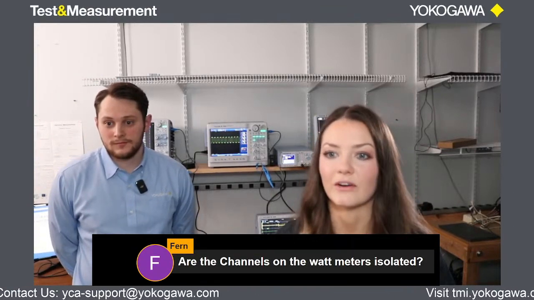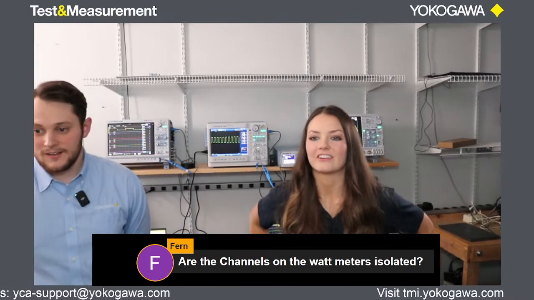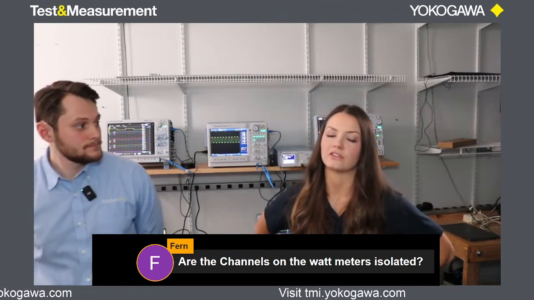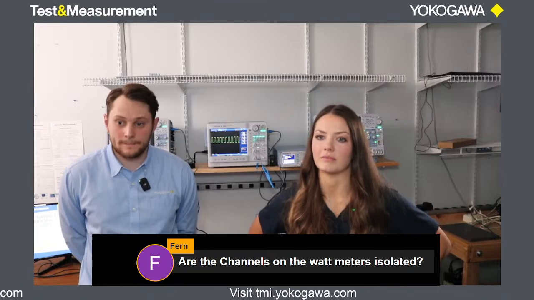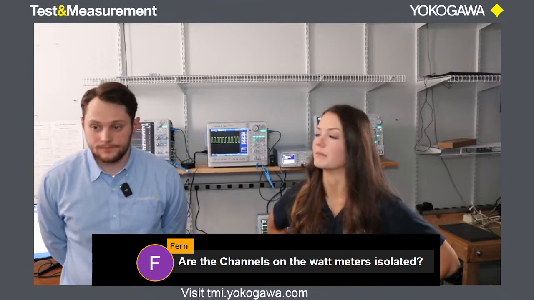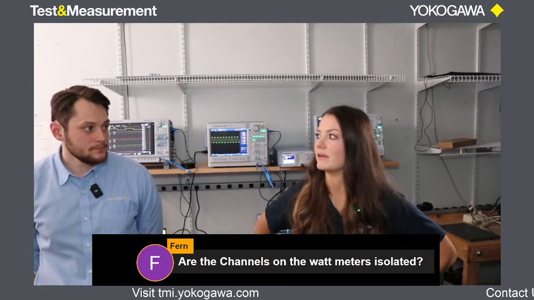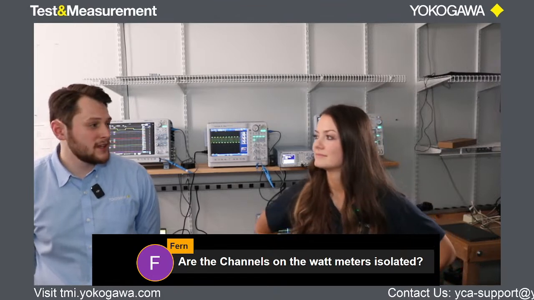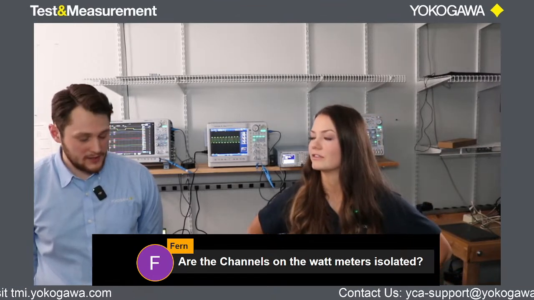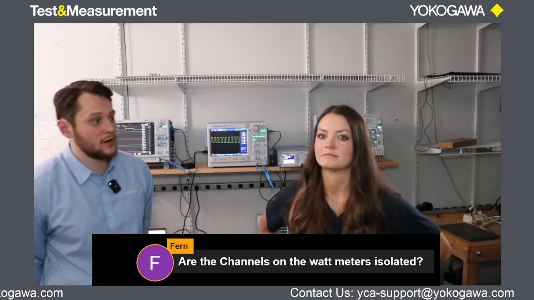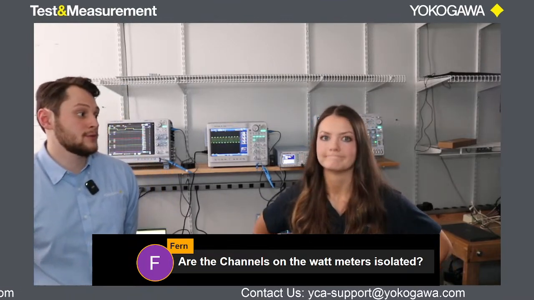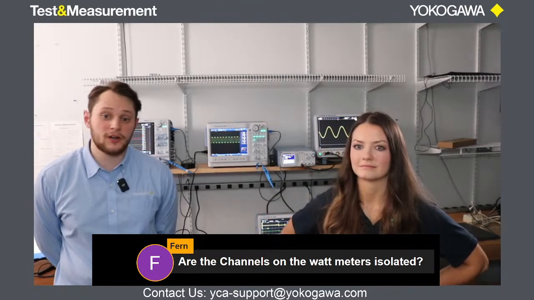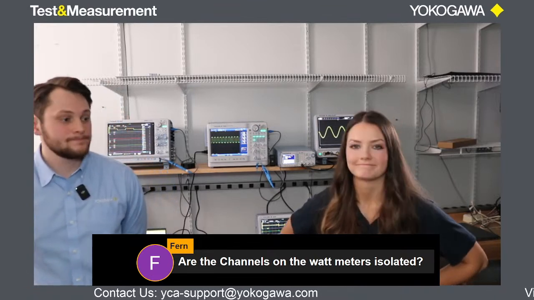Fern is just bringing the questions today. Are the channels on the watt meters isolated? Yes. So watt meters and elements are the same thing. We use those terms interchangeably, but yeah, they're isolated. You'd want them to be especially when you're inputting high voltage and current. The voltage inputs can take up to about 1,000 volts, and then depending on the current modules, you can have 5 amps or 30 amps, or obviously more because there are some high current signals, but you'd want to use a current transformer with those.